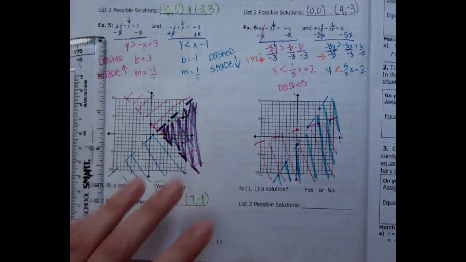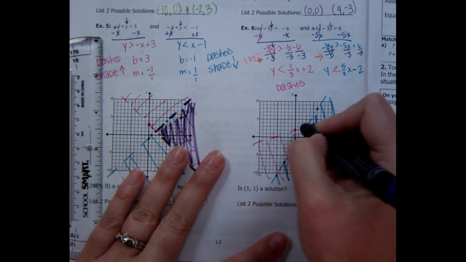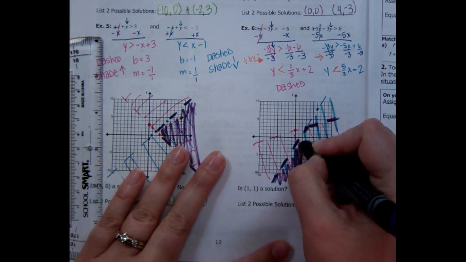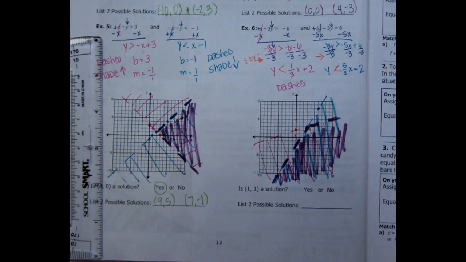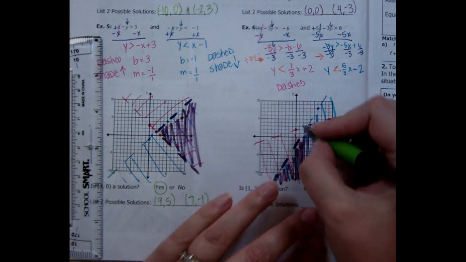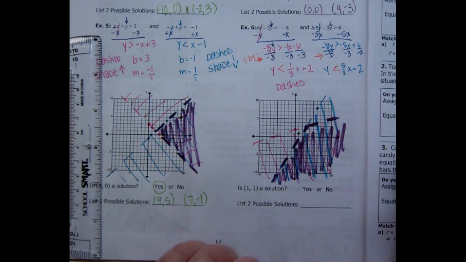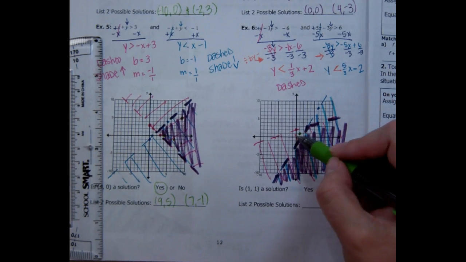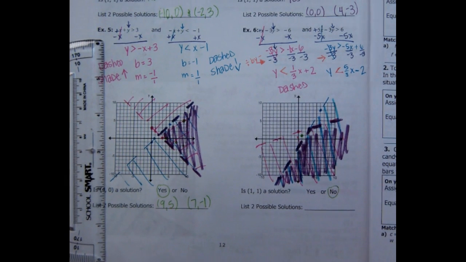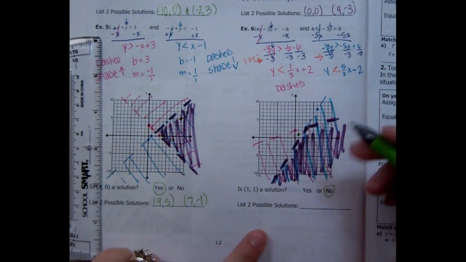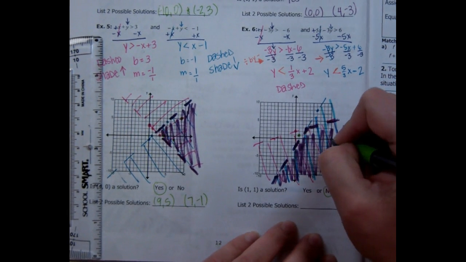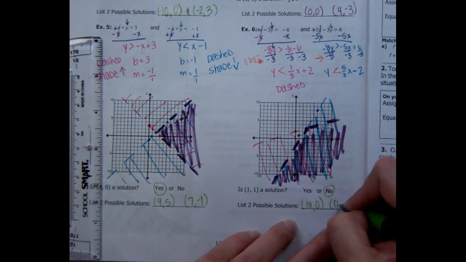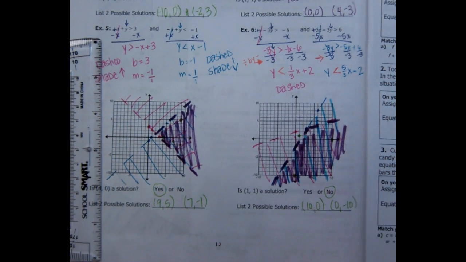So where's the overlap? We've got this dashed line here, this dashed line here, and my overlap is this section right here. Is 1, 1 a solution? There's the point 1, 1. Is it a solution? Nope. It's not in the double shade. It's in the pink shaded area, but not the double shaded area. It's close, but not quite. So let's find 2 possible solutions, any 2 things in here. Let's go with the point 10, 0 and 0, negative 10. We'll take 2 easy ones for that one.